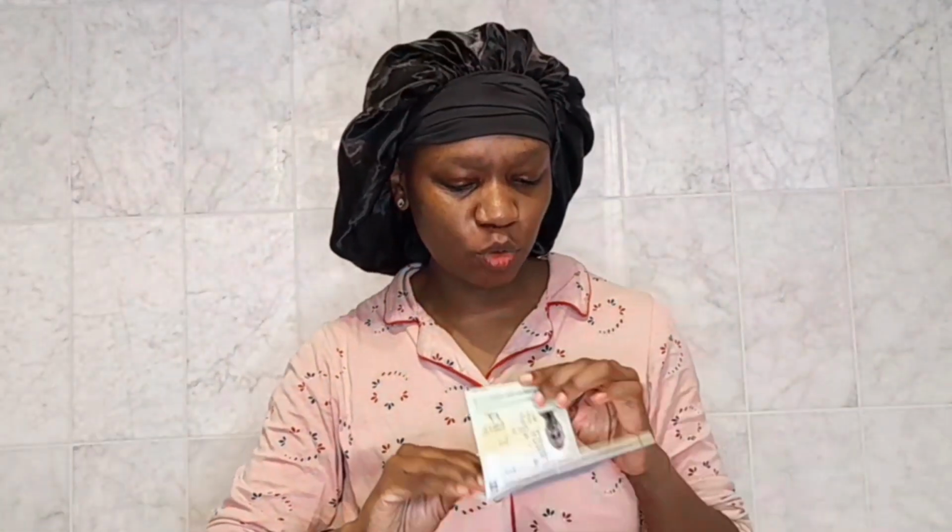On the front part, I have to hide my ID number. Before, the photos used to be back here, if you can remember, but now this is the part that holds your photos.